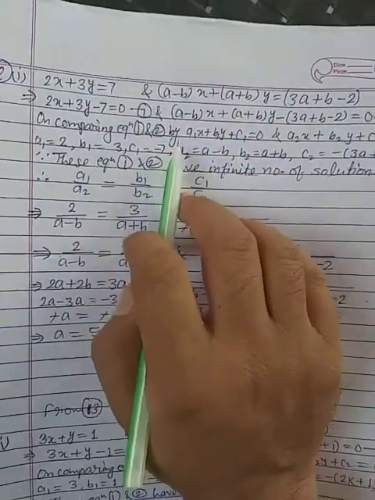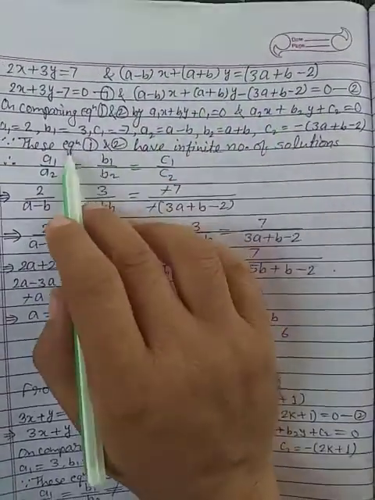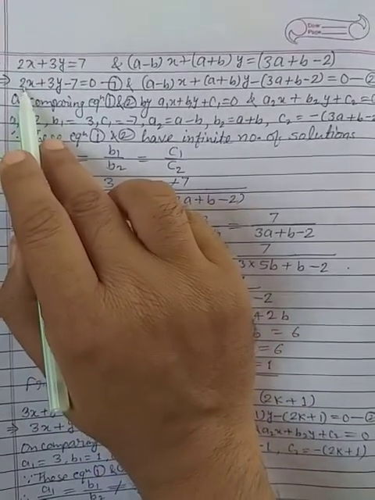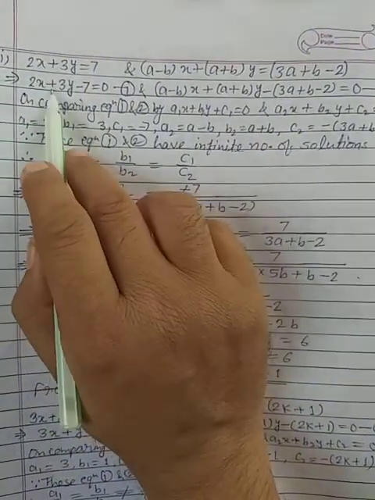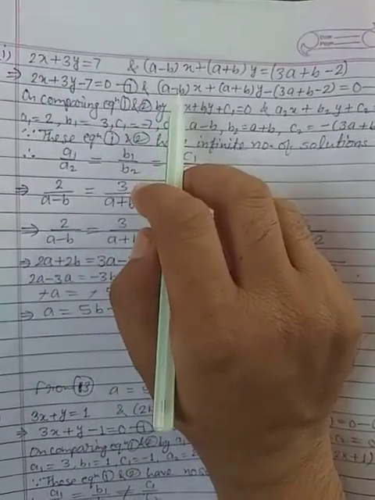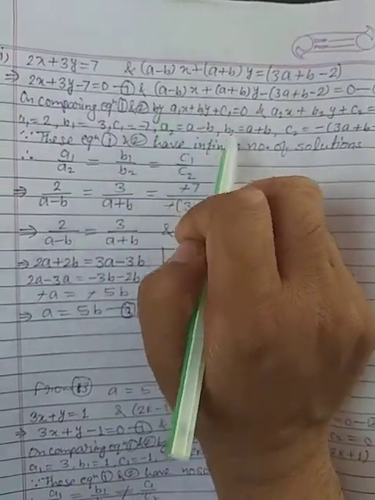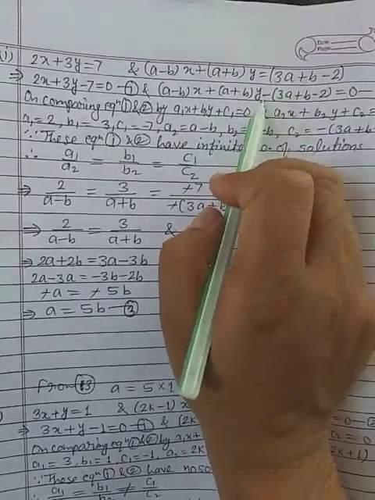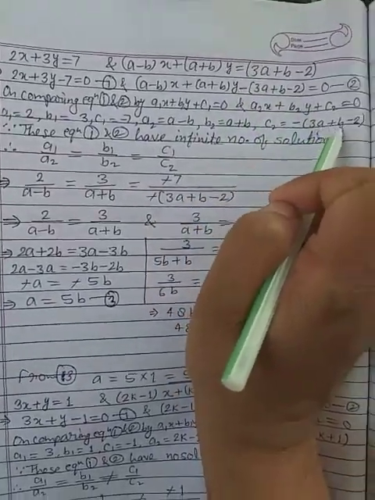Now on comparing these equations with the standard form, we have a1, that is the coefficient of x, so it is 2, b1 is 3 and c1 is minus 7. Now a2, the coefficient of x in the second equation, is a minus b, b2 is a plus b, and c2 is minus bracket 3a plus b minus 2. This is c2.